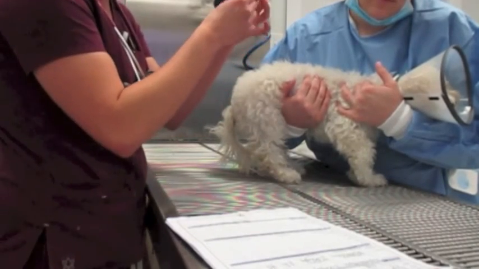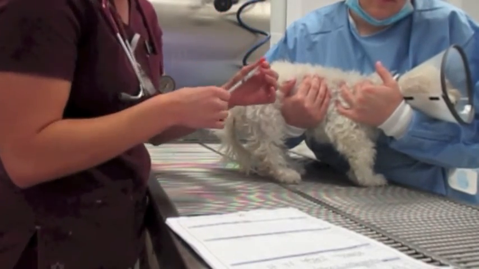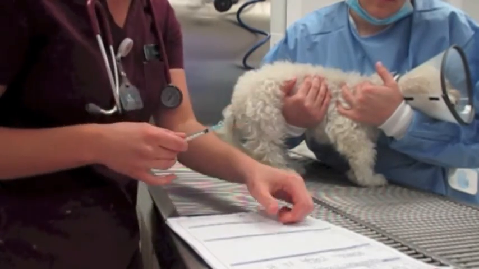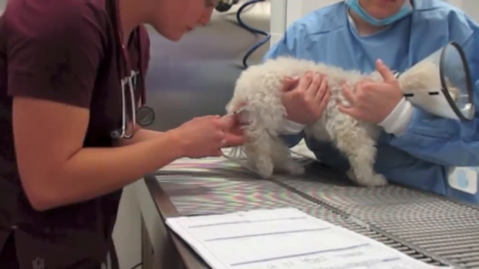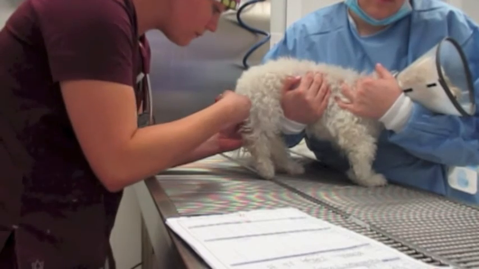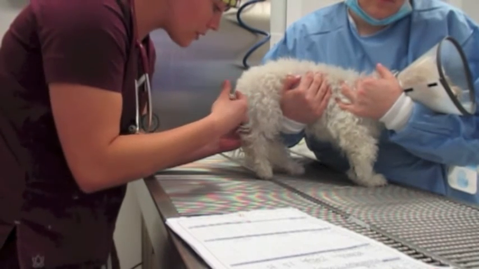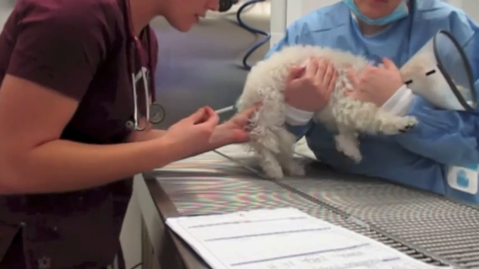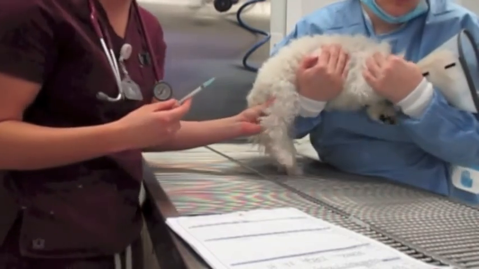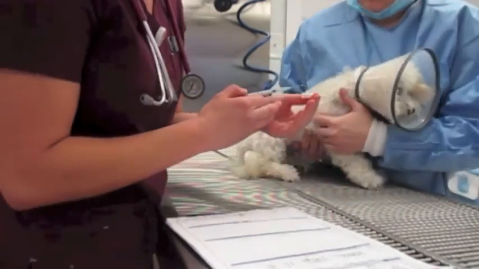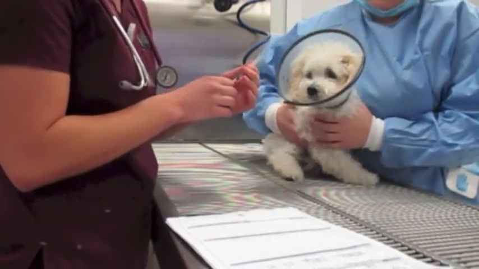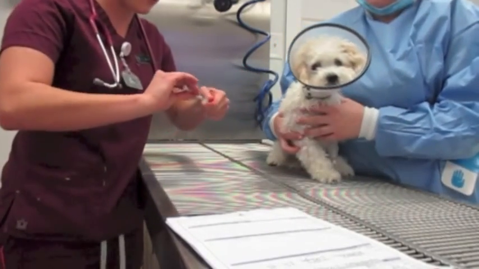Make sure there's no air bubbles. And then I got the correct drug. So you just want to pull back on the syringe and make sure there's no blood. And then, like I said, we're going to go ahead and monitor for about 15-20 minutes, and then we'll go from there.